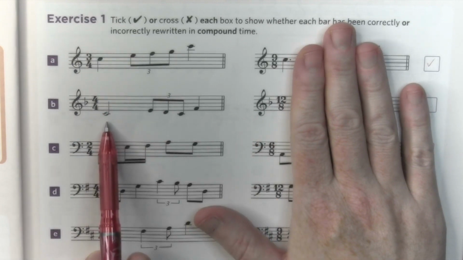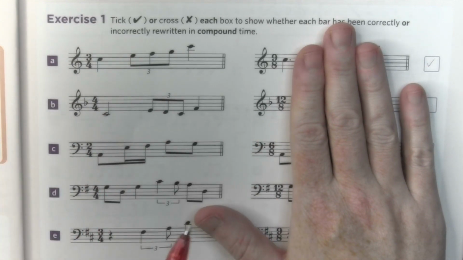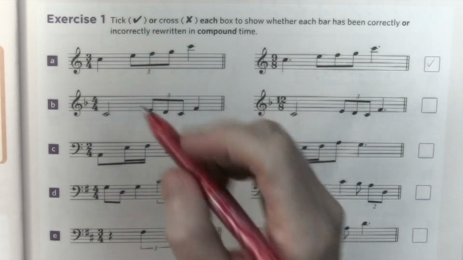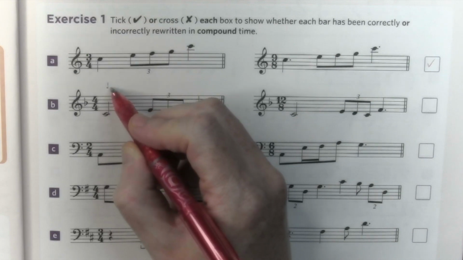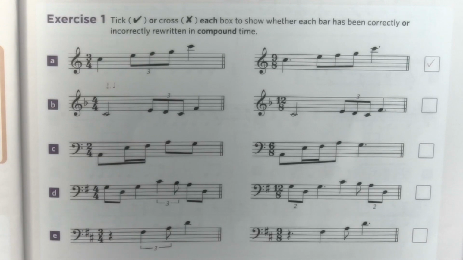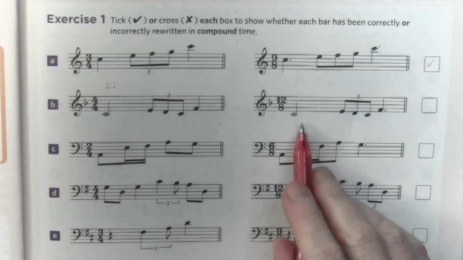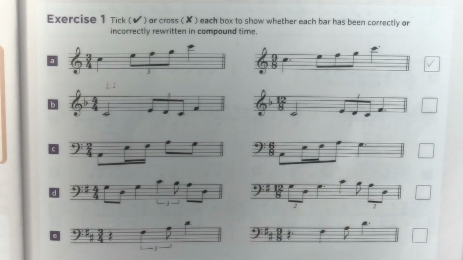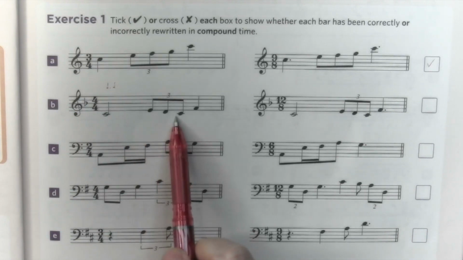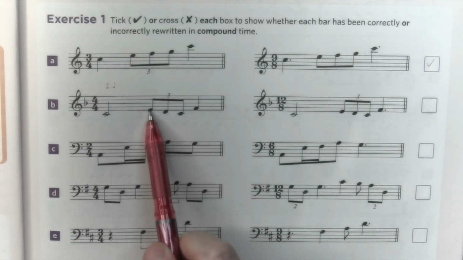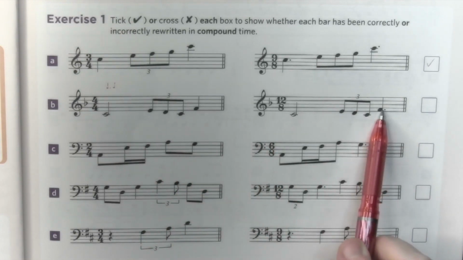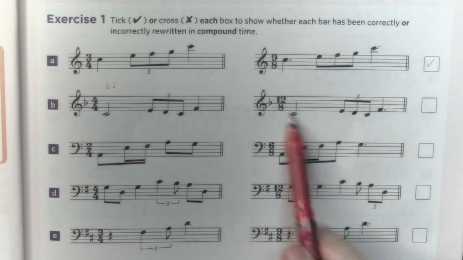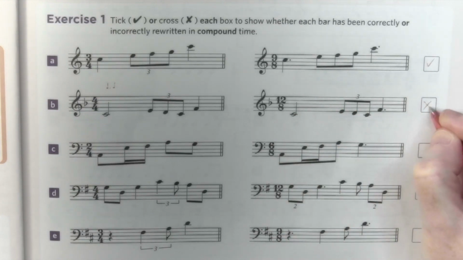Now the minim becomes a dotted minim. Why? Because the minim would be 2 crotchets, and in compound time is 2 dotted crotchets. And here we don't have it, so it's already wrong. The triplet would be just 3 simple quavers, and the crotchet will become the dotted crotchet. So here there are 2 items that are wrong. So, sorry, no.